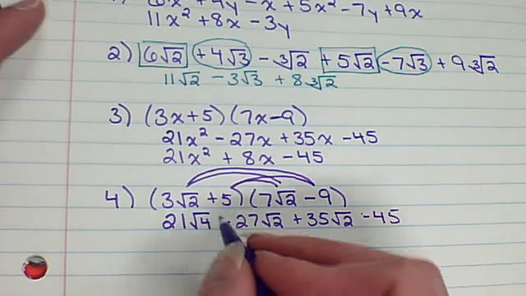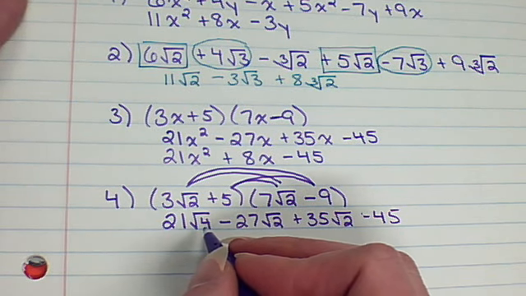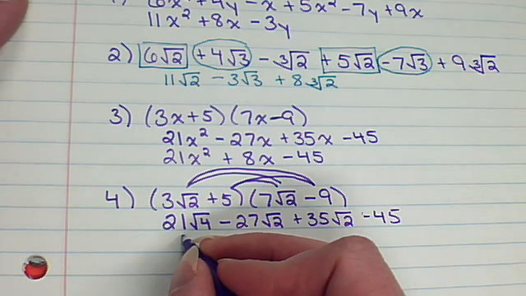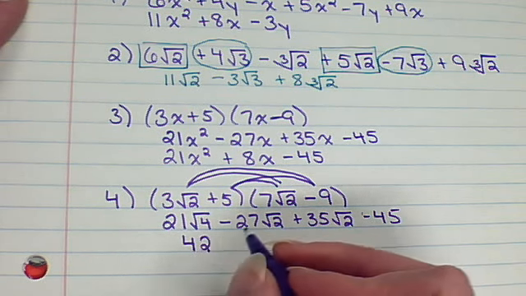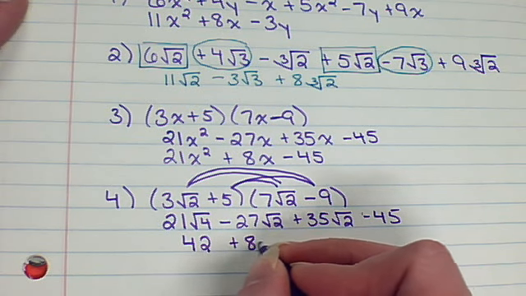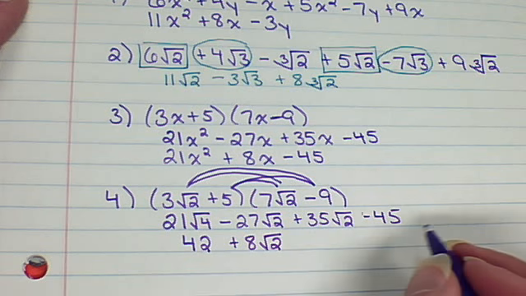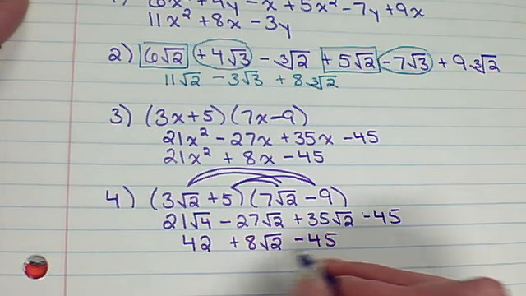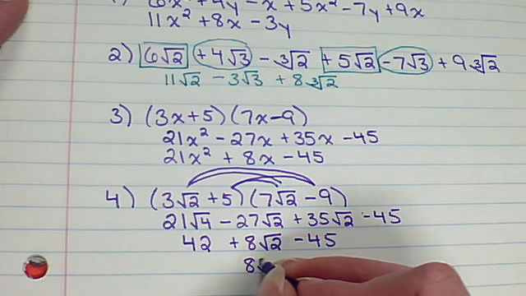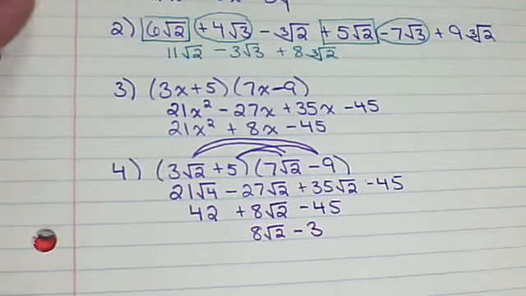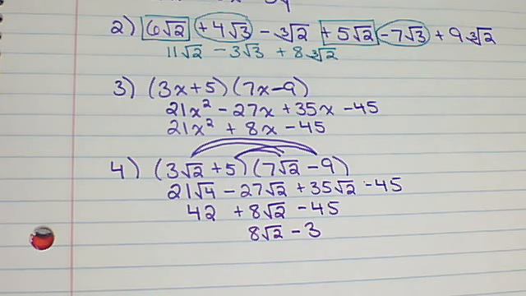Now, what's nice here is square root of 4 is 2, 2 times 21 is going to be 42. Combine our like terms, and we'll get 8 square root of 2, and then minus 45. And then we get to combine like terms again. We have 42 and a negative 45. That's going to give me a negative 3. So the principles are exactly the same as they were when we had variables.